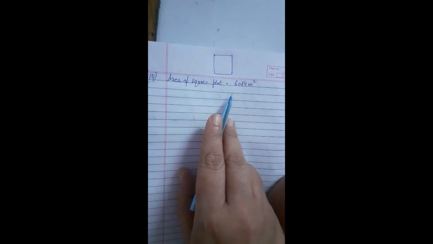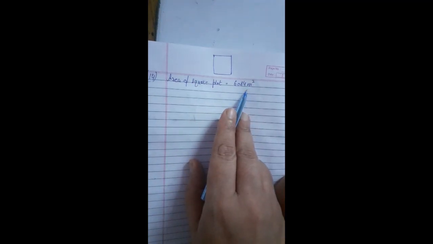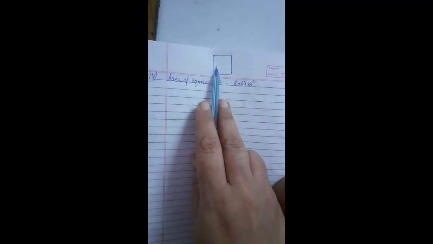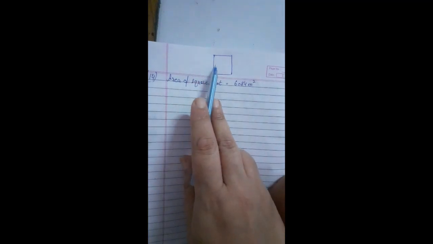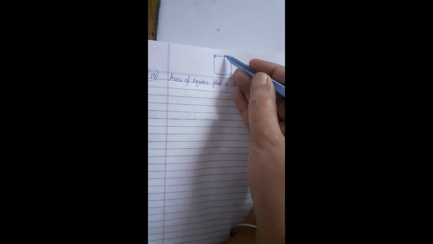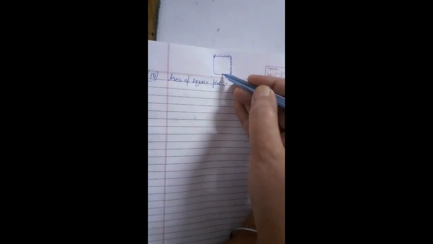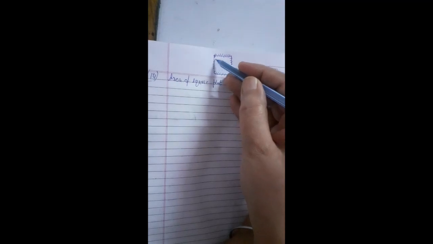Now I come to the 14th question. In this they are saying the area of the square plot is 6084 meters square. Find the length of the wire which can go 4 times along the boundary of the plot. They are asking you to find the length of the wire which can go around this plot 4 times.